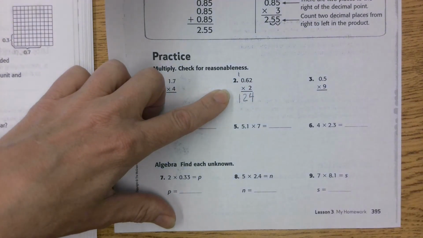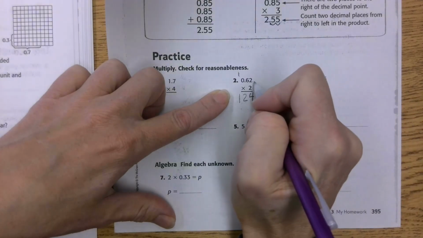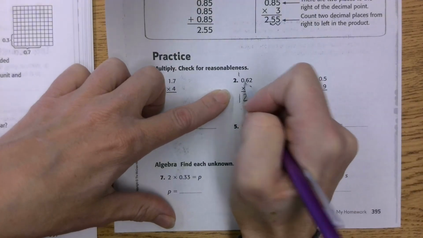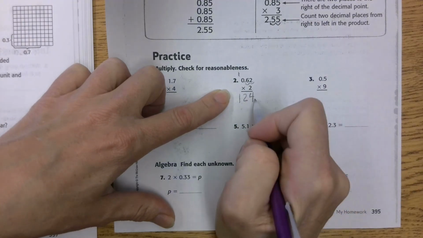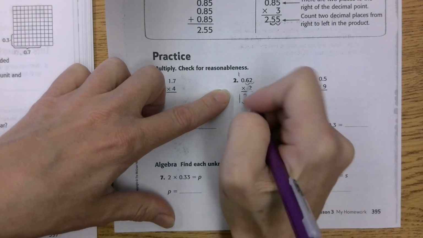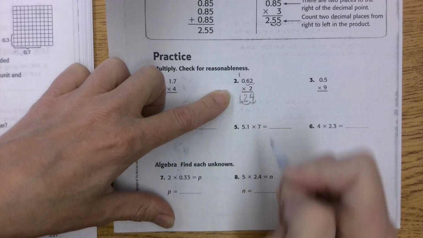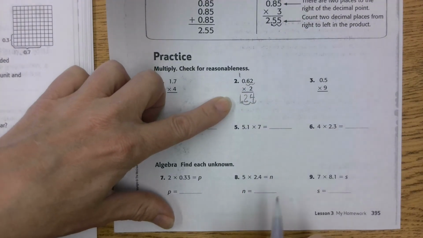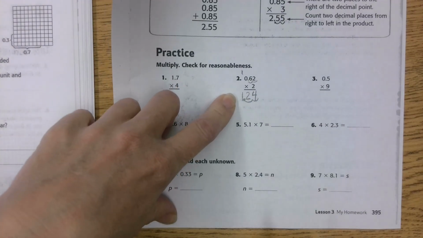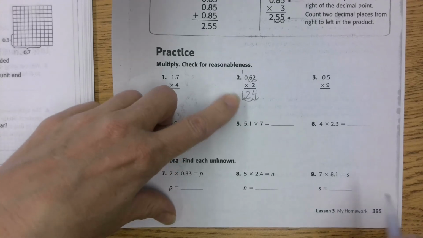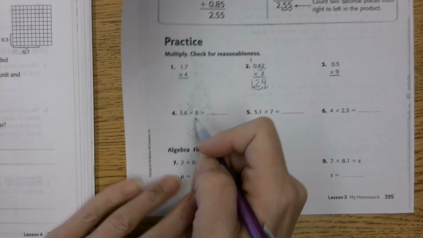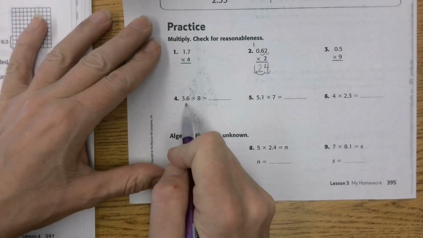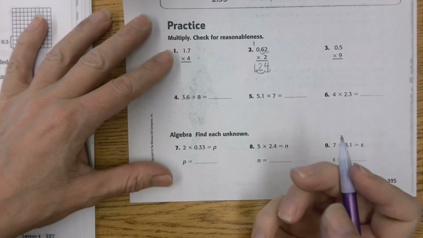Now you go over here and you count your decimals. Well, this is my only decimal point, and it's 1, 2 spots over. So we'll do 1, 2 spots over. And your answer is 1.24, 1 and 24 hundredths. Okay, so now let's do another one. Let's see if you guys can figure this out. If we have 3.6 times 8, we have to line those up.